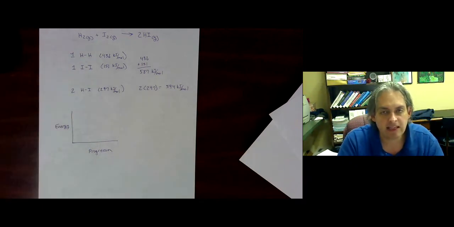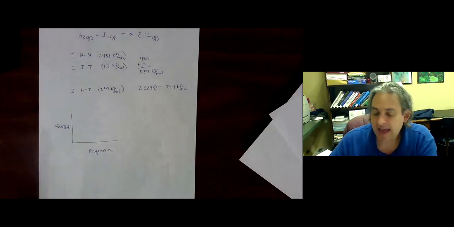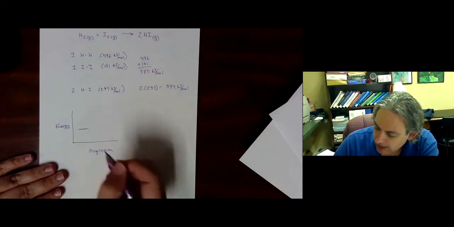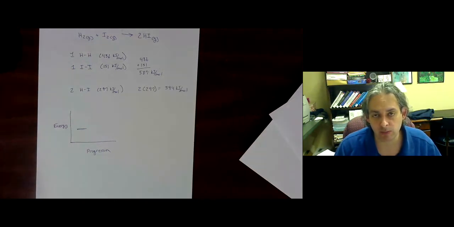So the beginning is going to be on the left-hand side, the reactants are on the left-hand side, and the products are on the right-hand side. So our reactants start off with some energy. We don't know what that energy is. This is a totally arbitrary scale. But what we do know is it required 587 kilojoules per mole to break those bonds.